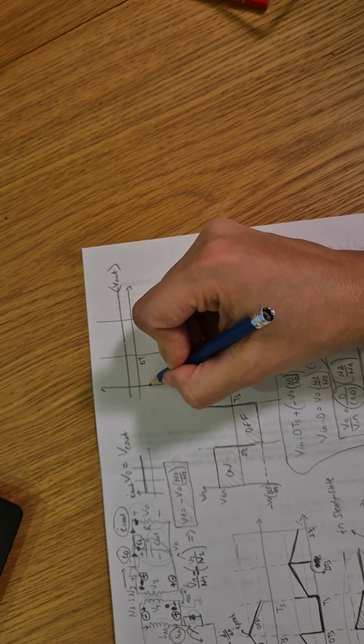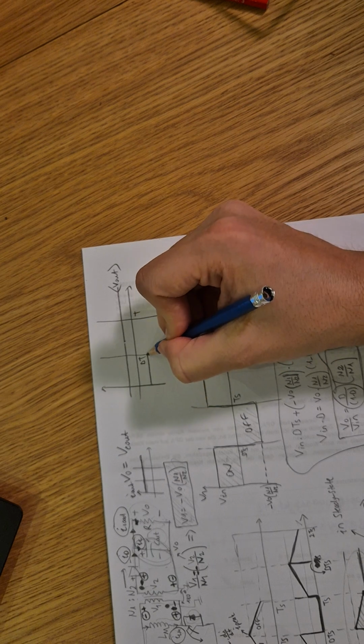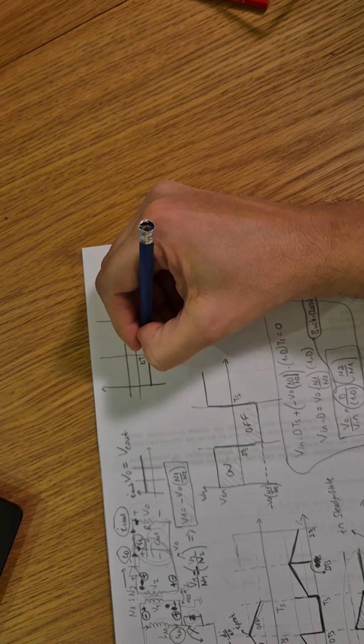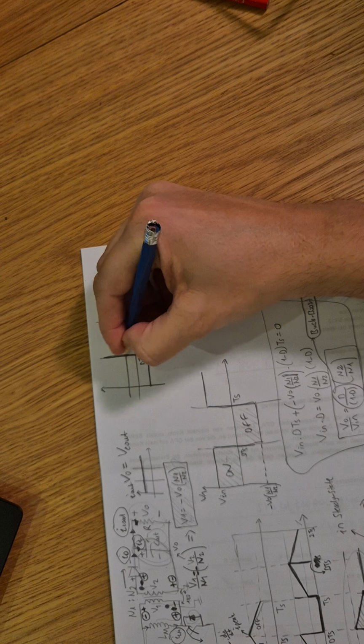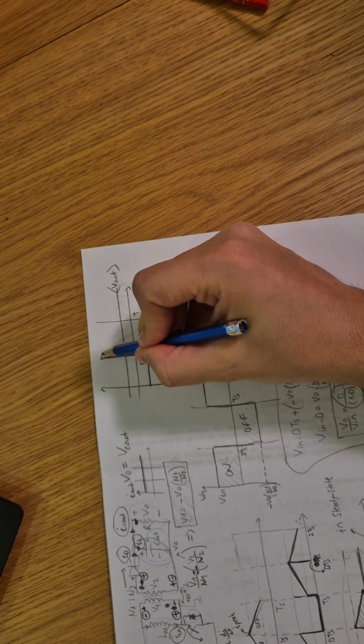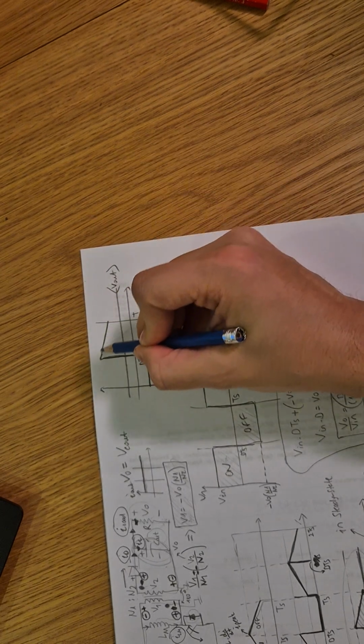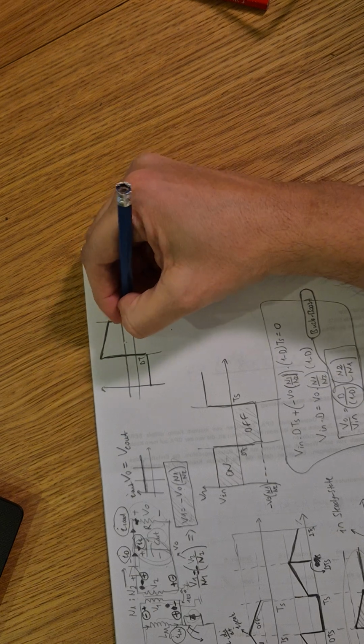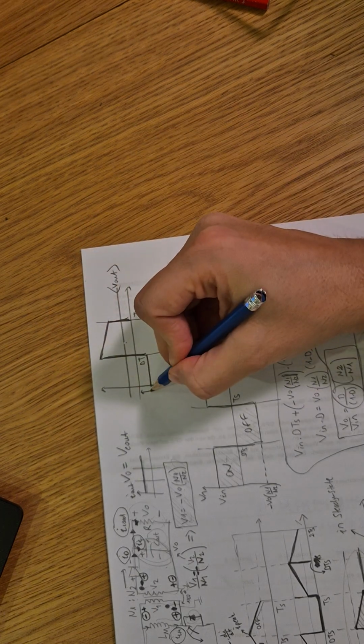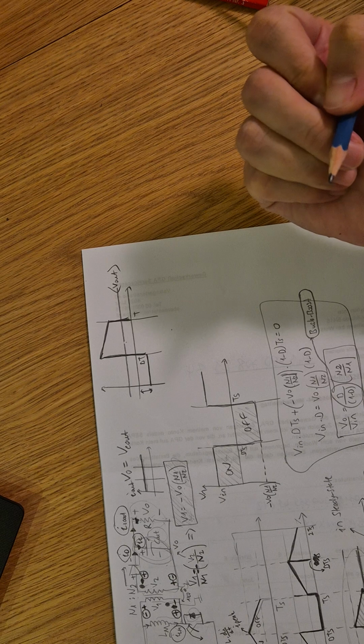Now I will show the current waveform of IC.